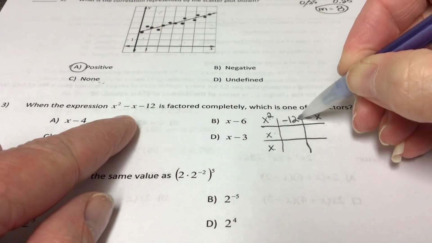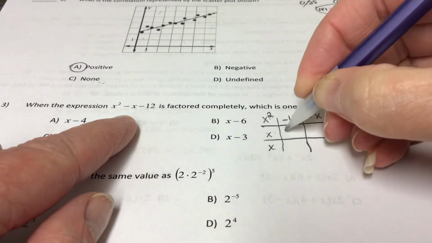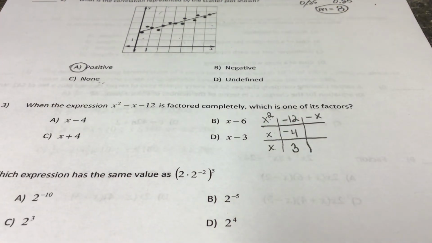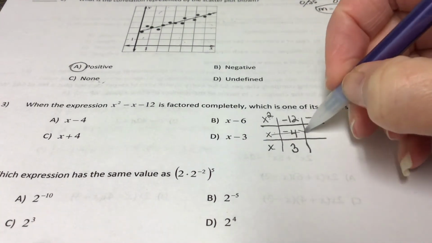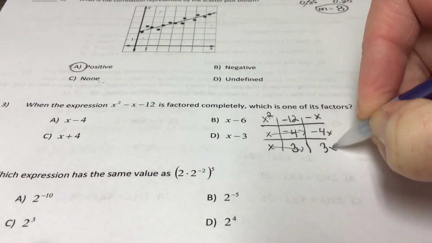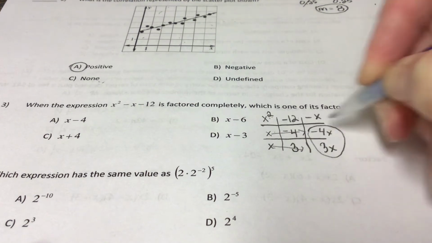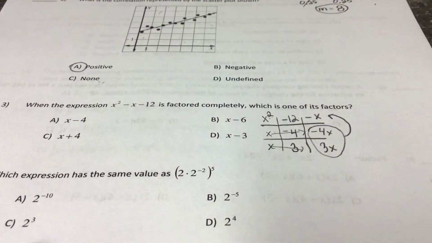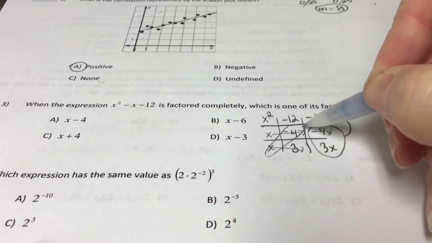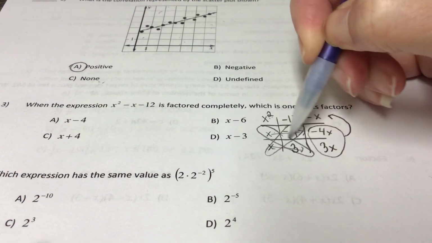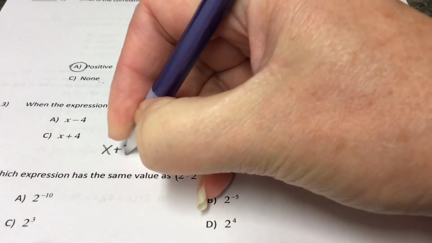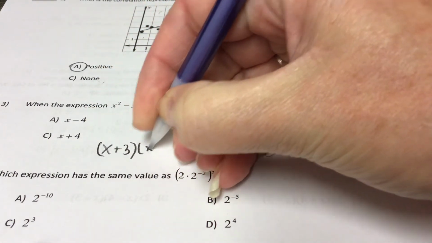What times what would give you negative 12? Well, there's a couple different options, but the one that is most likely is this one. So when you go across here, we would have negative 4x and 3x. The question is, do these two things add to get negative x? Yes, they do. So that means that one of our parentheses is right here, and one of them is right here. So our parentheses would actually look like this.